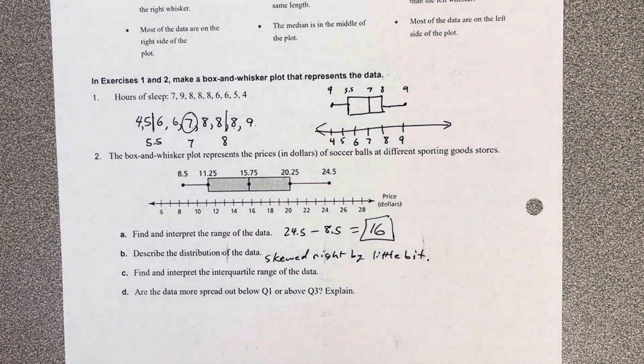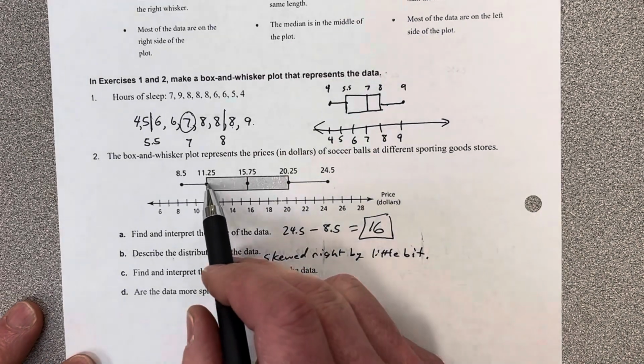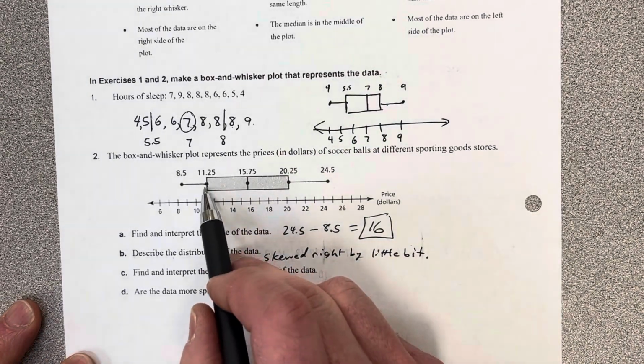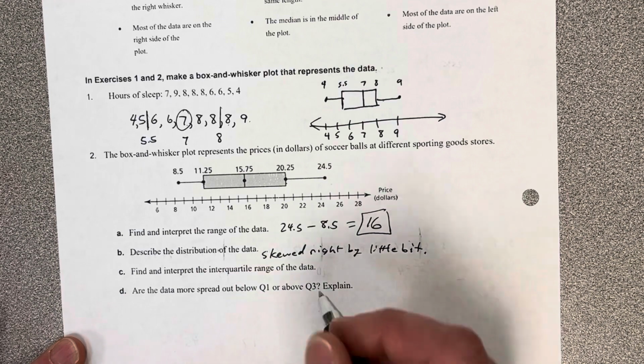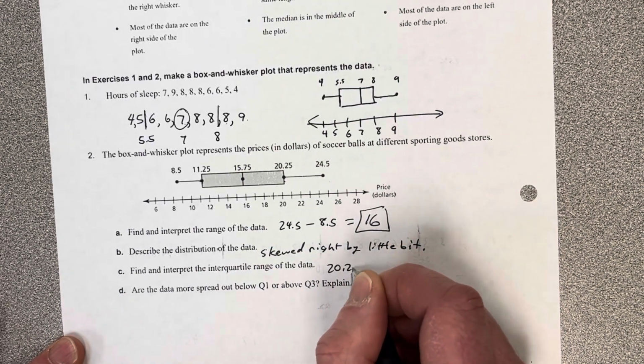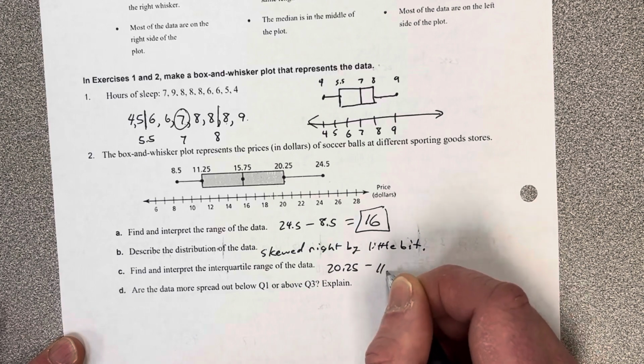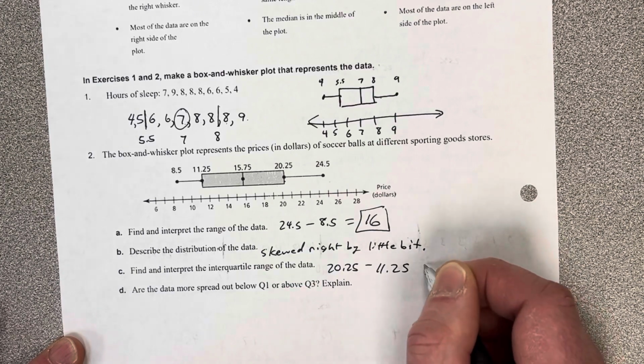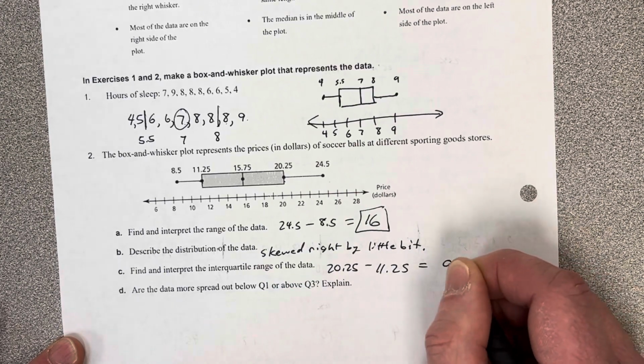All right. And then find and interpret the interquartile range of the data. So the interquartile range, what they're talking about is the box. So from quartile 1 to quartile 3, what's the range? So you'll go 20.25 minus 11.25, which gets you 9.